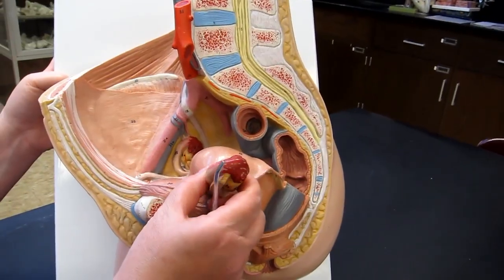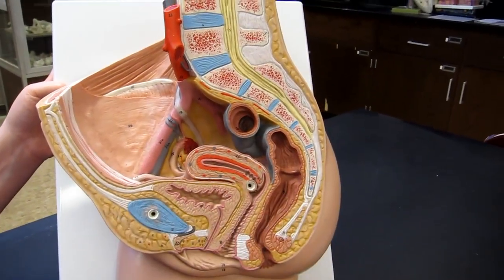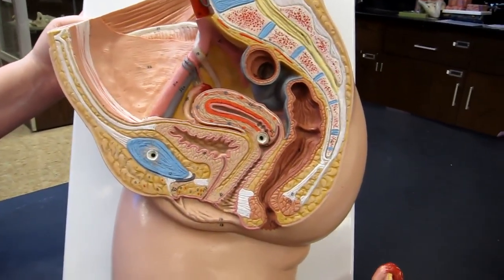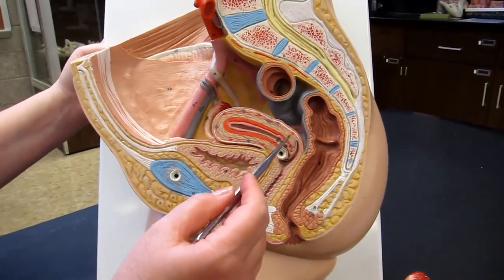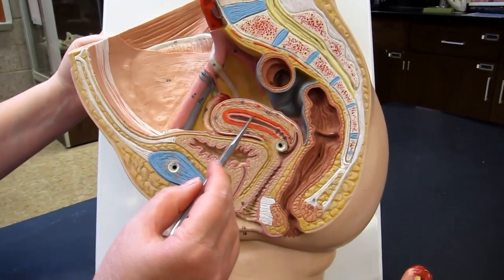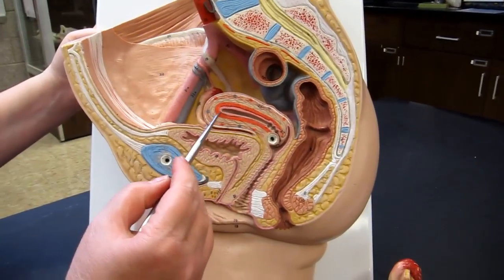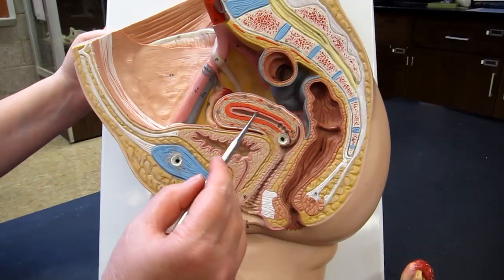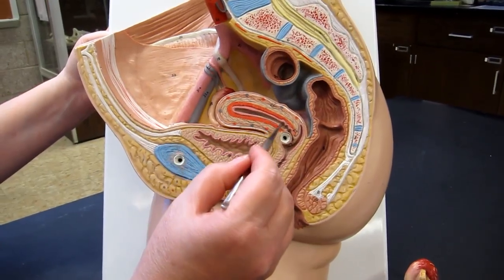Okay, so we're going to remove this section now so we can see some internal anatomy. Here's the uterus again. And where you see the pink and red here, that is representing the endometrium, which is the layer of the uterine wall that's closest to the lumen.